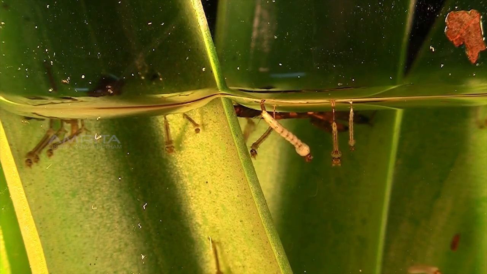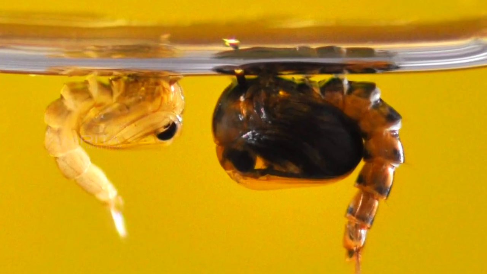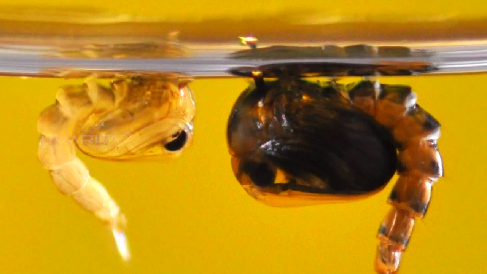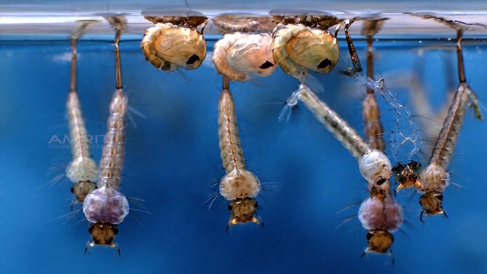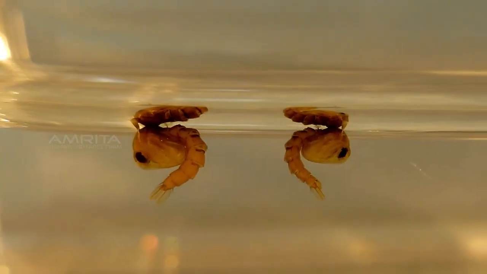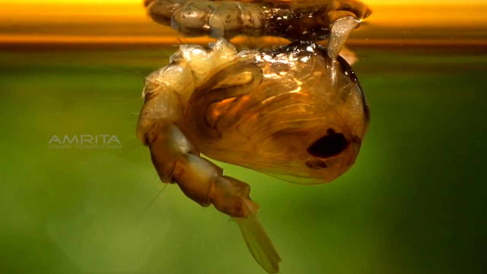The larval stage lasts for a few days to a few weeks, during which the larvae shed several layers of their outer skin, called molting. This allows further growth. After the larvae have completed molting, they become pupae. Pupal stage.